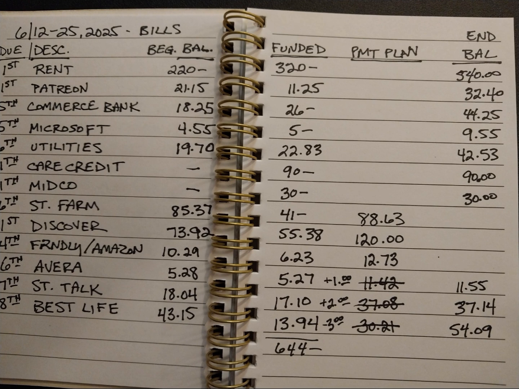So I looked, and I was about $1 short for Avera, and I was about $2 short for Straight Talk. But I had 2 months where I had overpaid for Best Life, and so my beginning balance is a lot more than I really need it to be in Best Life. So I took $3 out of Best Life, and I transferred it over to Avera and Straight Talk.